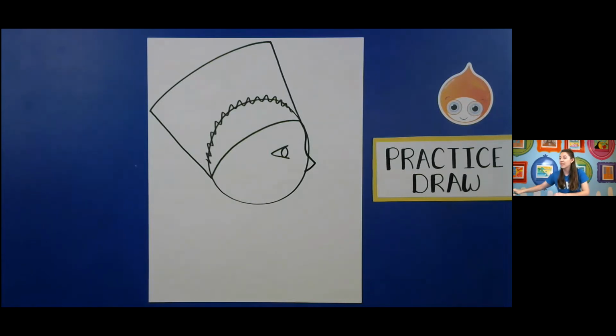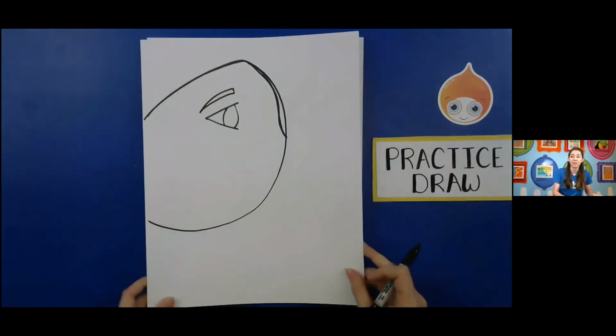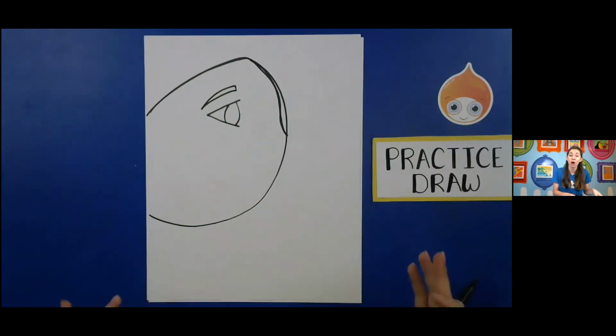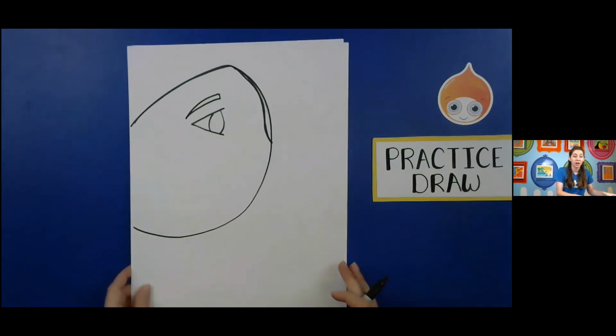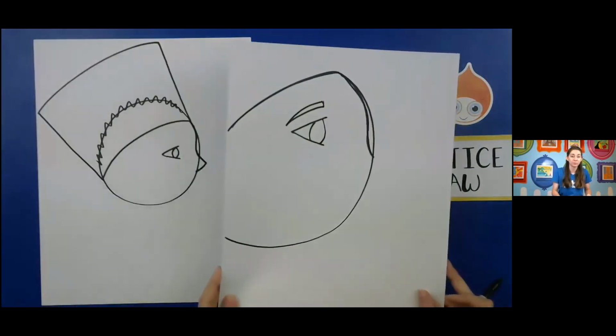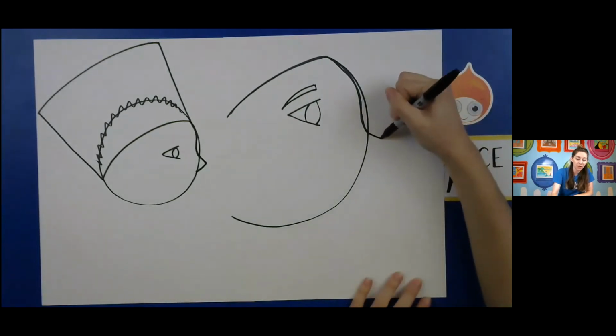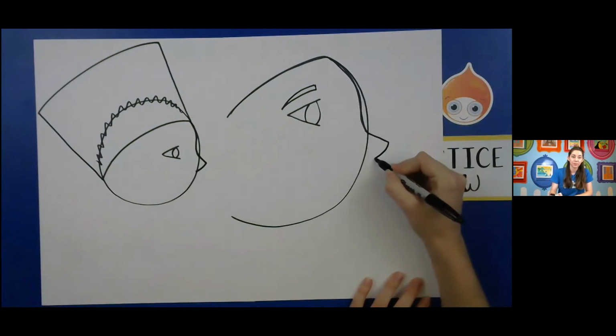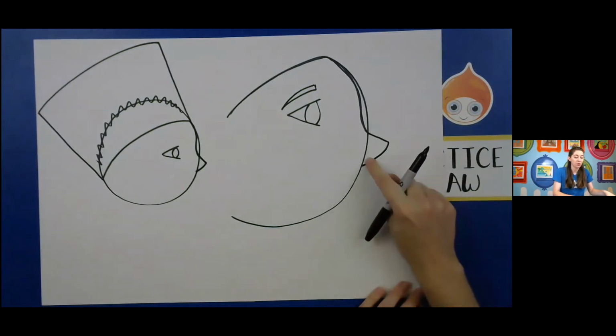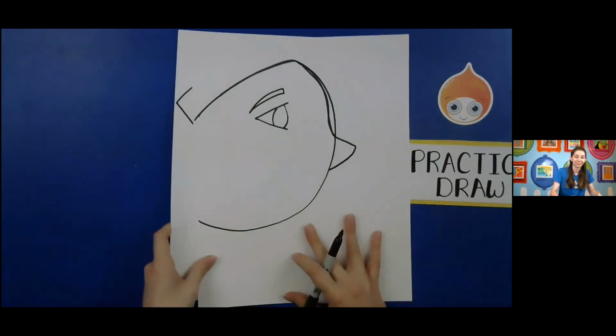Now at this point, it's going to get a little hard to see because it's so small. So what I'm going to do is I'm going to move to a larger piece of paper. But everyone continue to draw on yours. I'm going to show you guys both. So we just created the nose. We drew our straight line out and our curved line in.